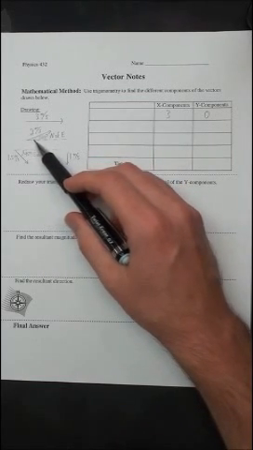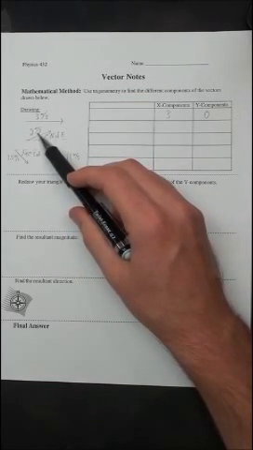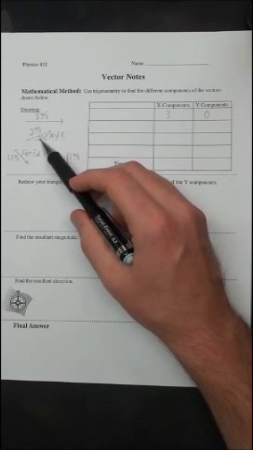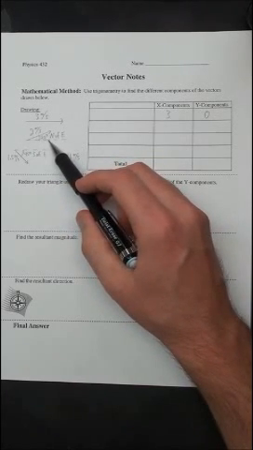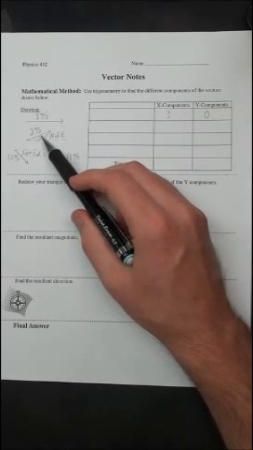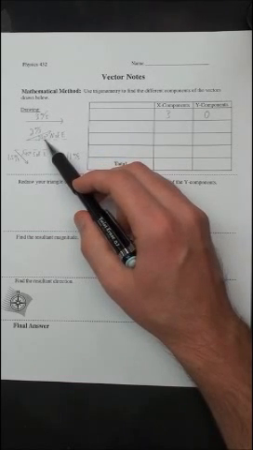If I'm looking for this side of the triangle, I have the hypotenuse, that's 2. I have this angle, and this side is adjacent to that. So if I have adjacent and hypotenuse, that sounds to me like it's going to be SOHCAHTOA, so cosine.